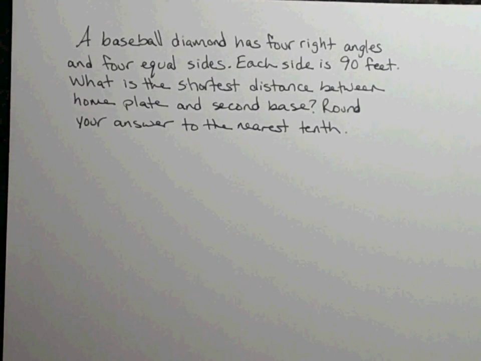A baseball diamond has 4 right angles and 4 equal sides. Each side is 90 feet. What is the shortest distance between home plate and second base? Round your answer to the nearest tenth.